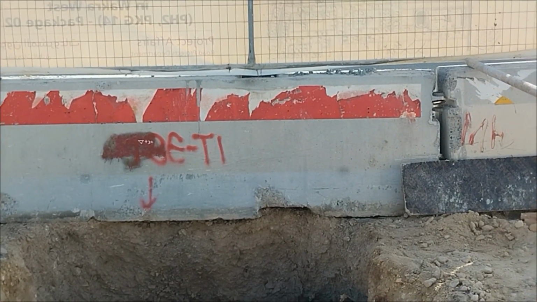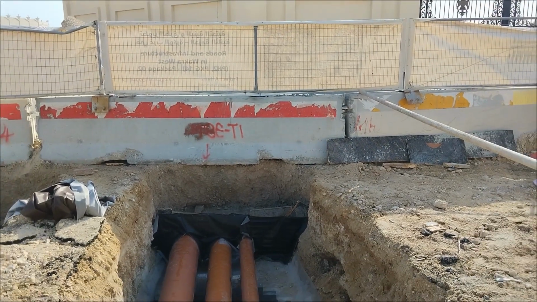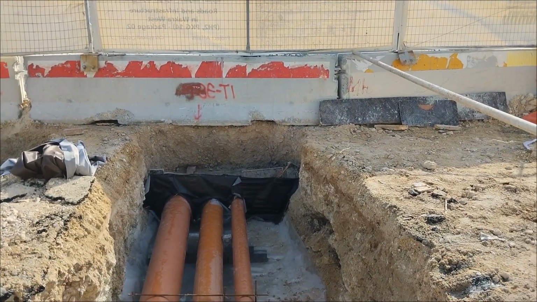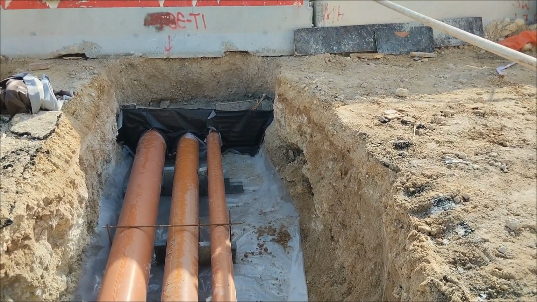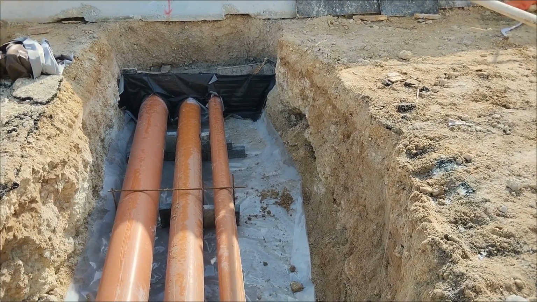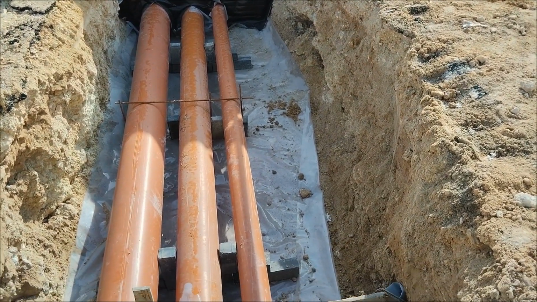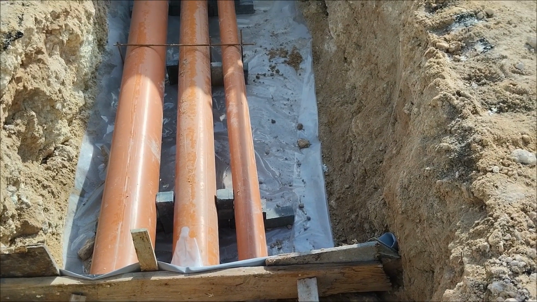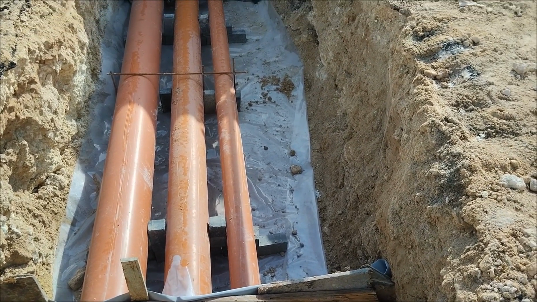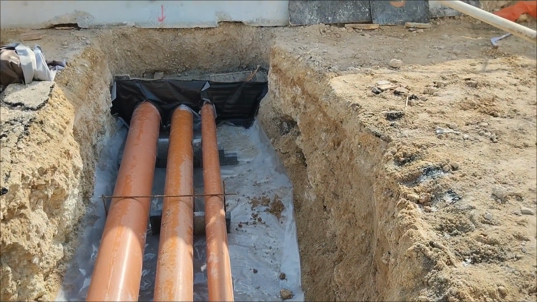First of all, formation preparation will be done. Once the formation is approved and okay, then the pipe laying will be installed. As you can see here, this is another duct. Excavation and formation are already approved. Pipe is laid here. Polythene sheet is provided at the bottom to avoid moisture loss from the concrete. All this duct will have concrete surrounding.